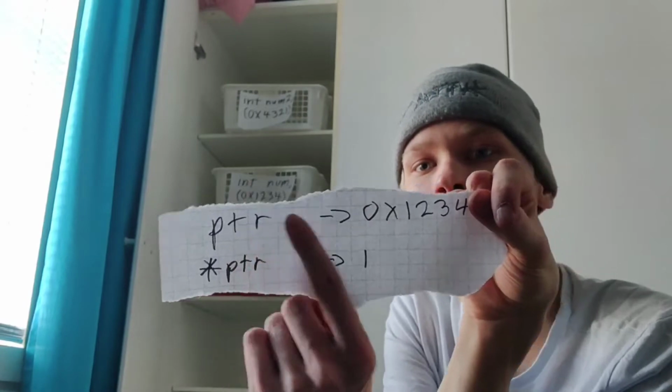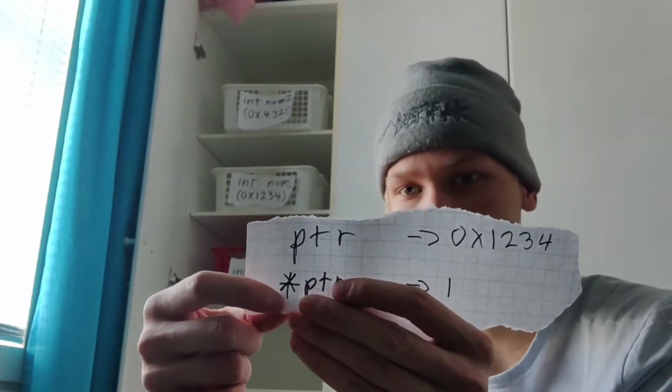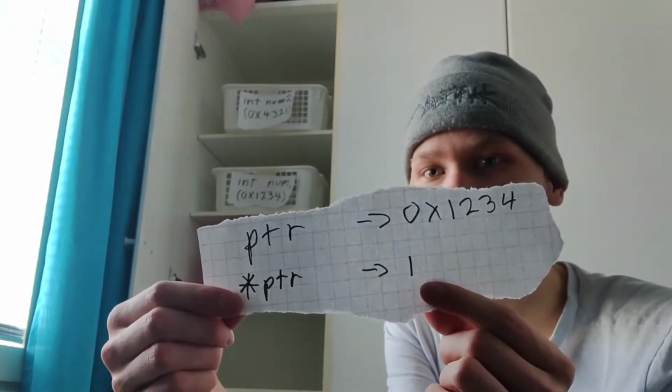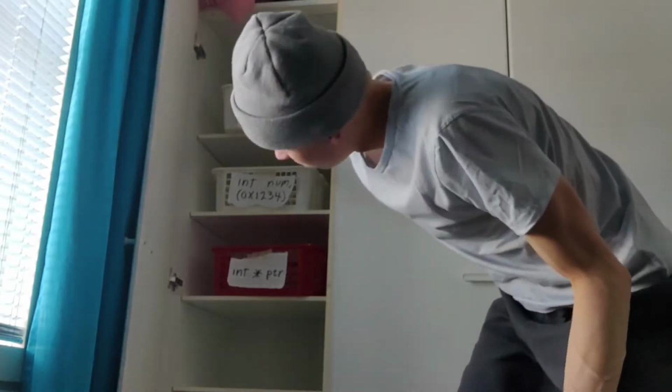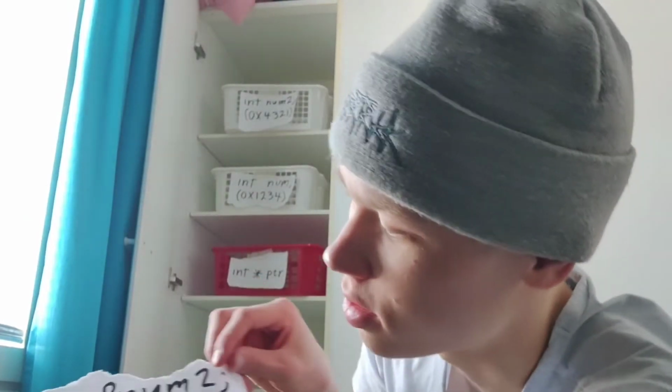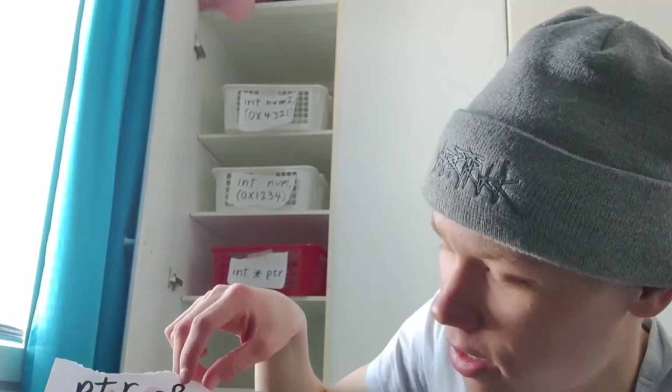Here, pointer means the memory address, but when we use the asterisk symbol, then we can access the value inside that num. If we want to make the pointer point to some other value, for example that num2 up there, which has its own memory address, we can just assign the pointer to num2's memory address.